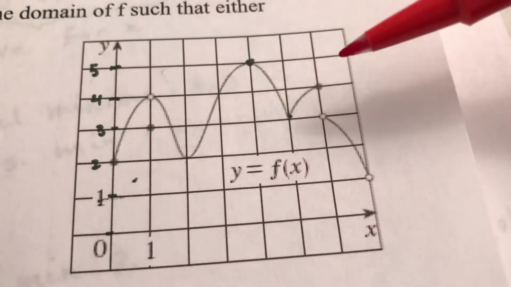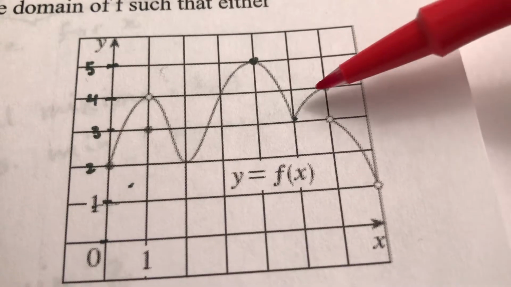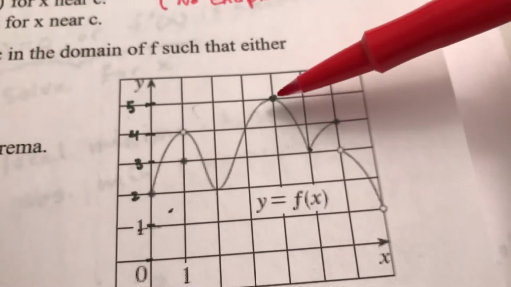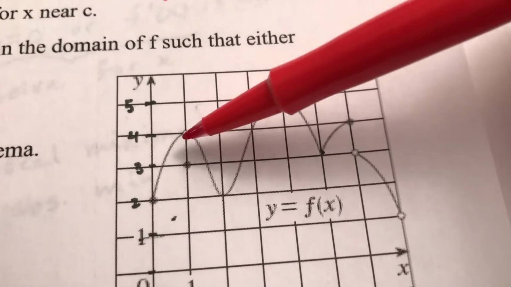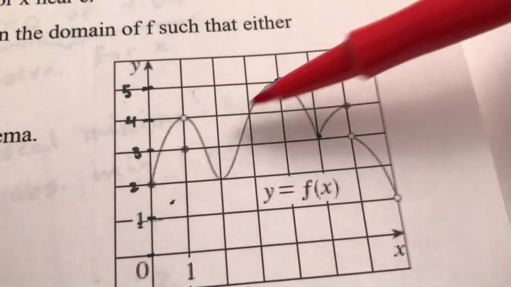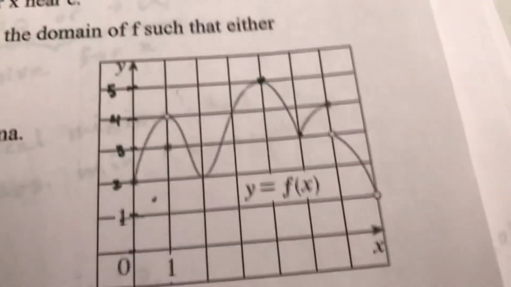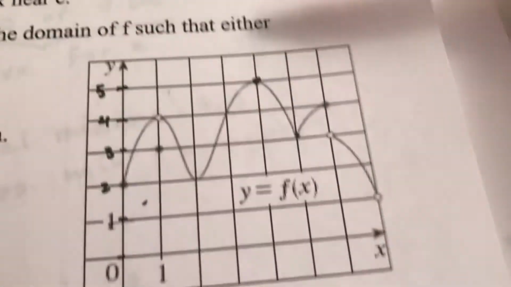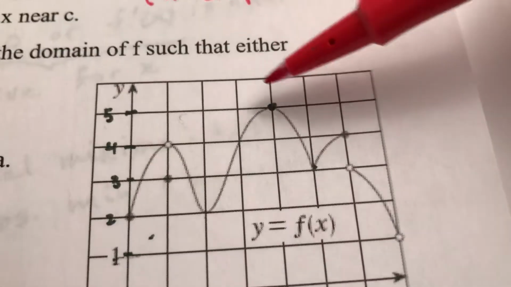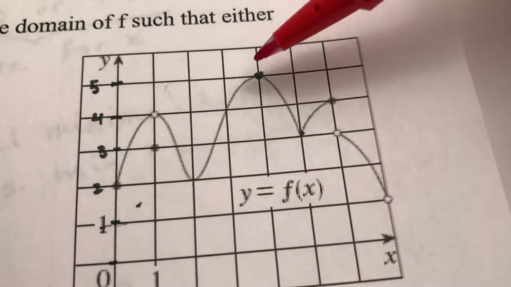So let me show you over here. So this right here, let's say that's a local maximum because it's high in this neighborhood. Over here, this is a local maximum. This would be a local maximum if it existed, okay? Because in that neighborhood, it's a high point. This is a high point, and this is a high point. Absolute maximum means it's the highest point on the entire graph. So you'll see that that's an absolute maximum. Nothing is higher than that point.